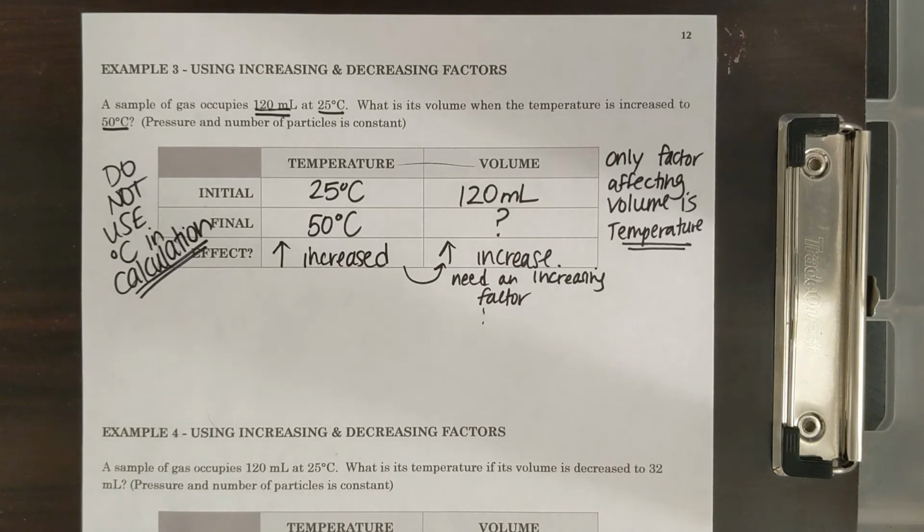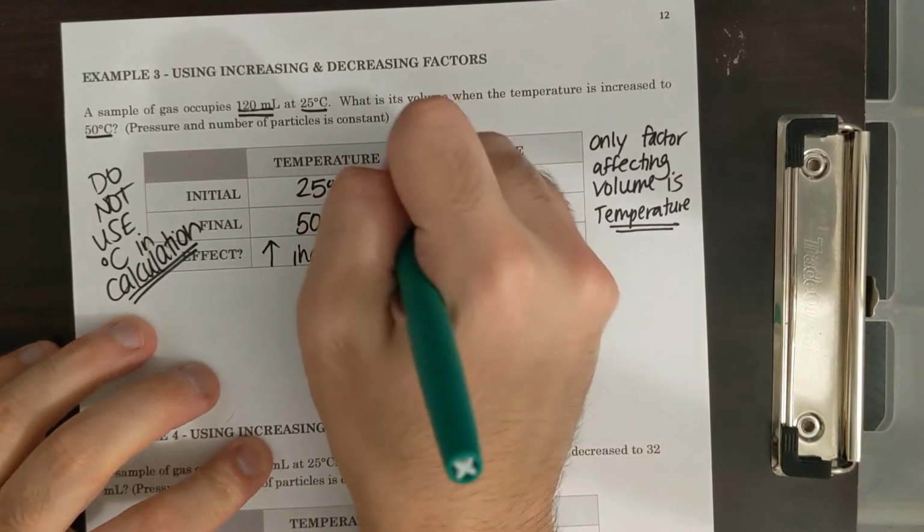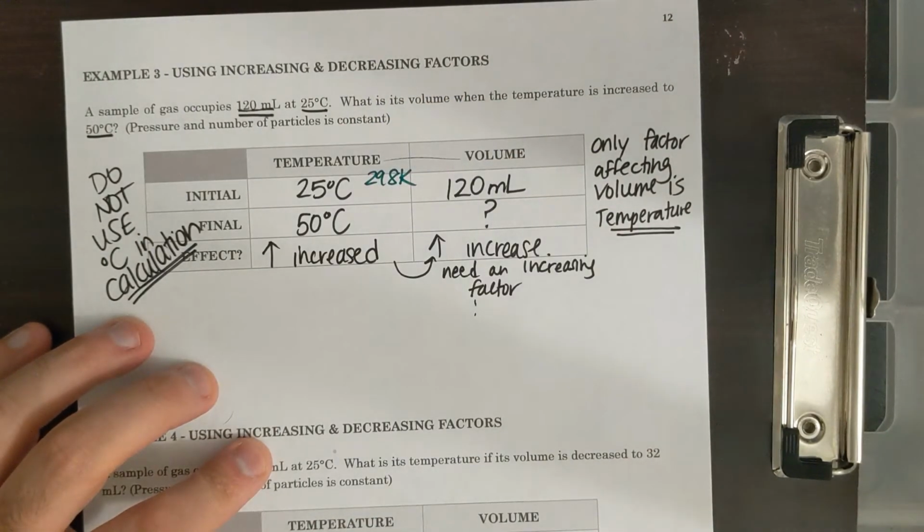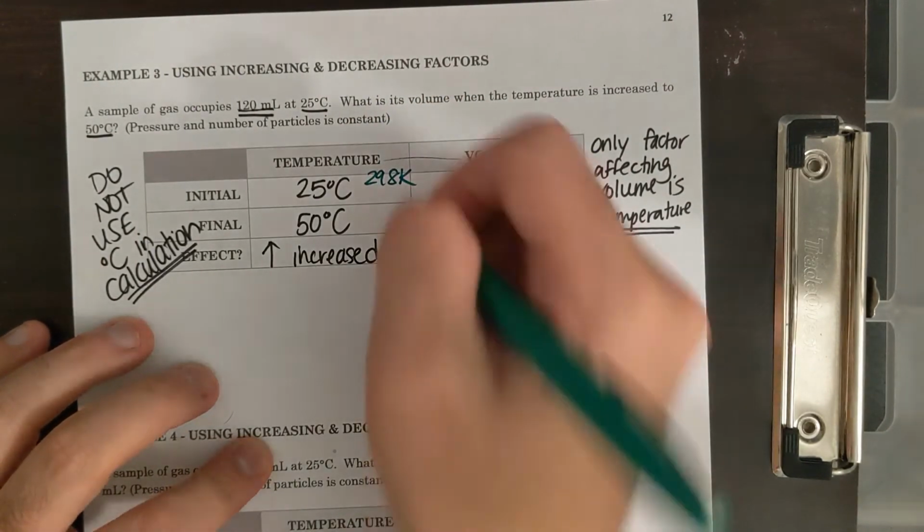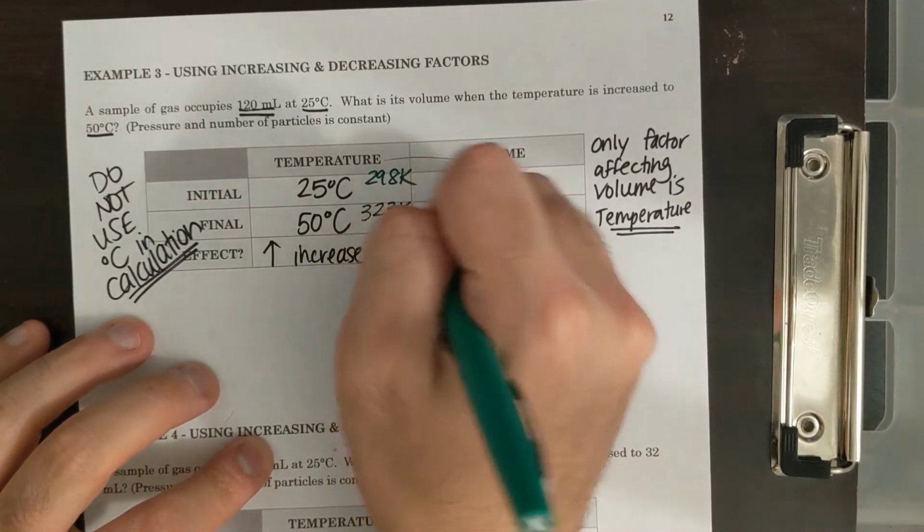So you need to convert this to Kelvin. If I want to convert this to Kelvin, I have to add 273. So 25 plus 273 is going to be 298 Kelvin. And then 50 plus 273 should give you 323 Kelvin.